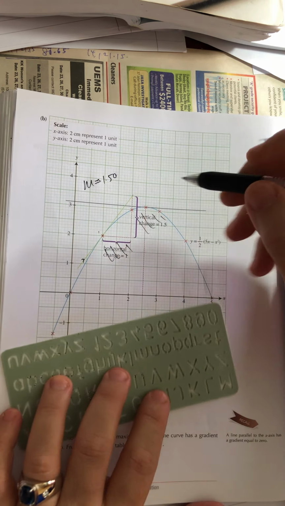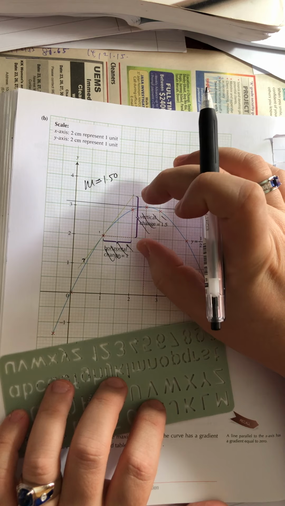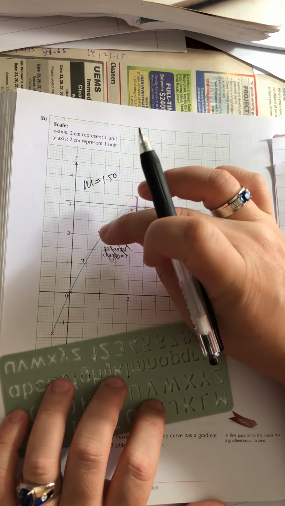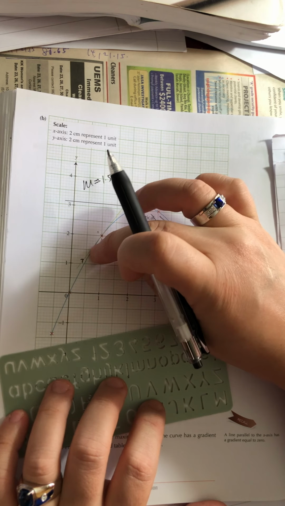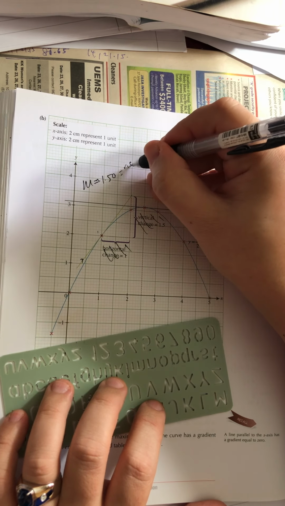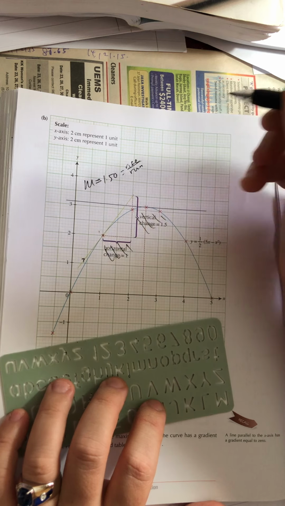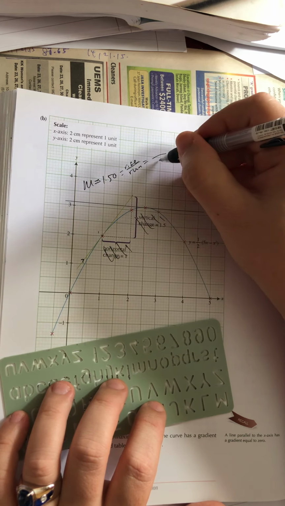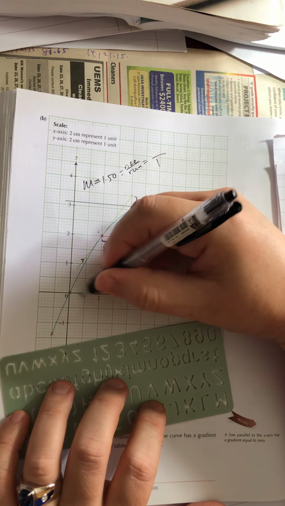How do I get gradient 1.50? It must be the rise over the run. Rise divided by run must be equal to 1.50, right? So a good run to choose on your graph is 1. Okay, why?